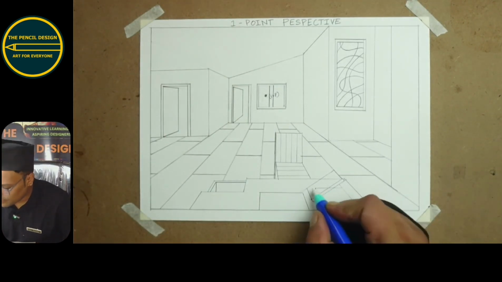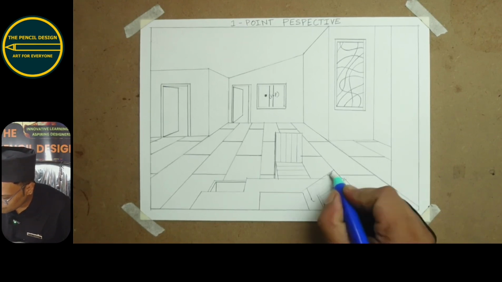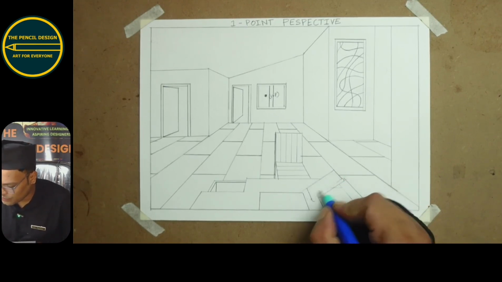I will remove extra lines so that your books will be more visible.